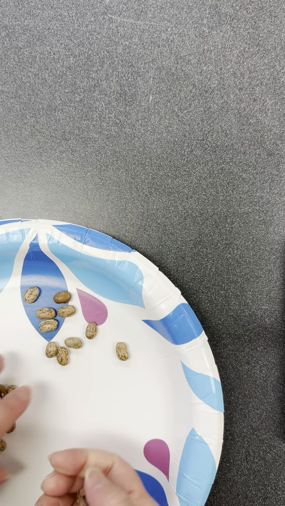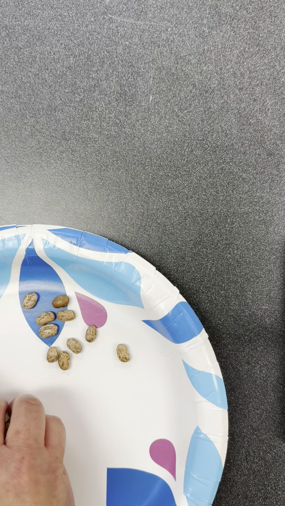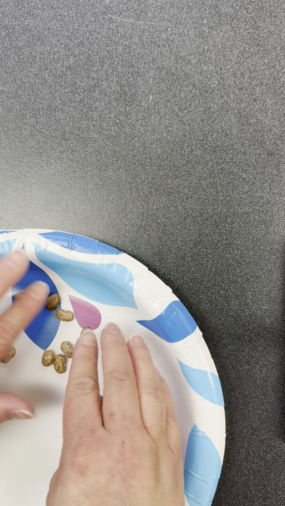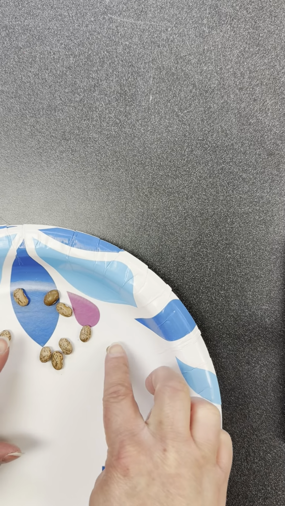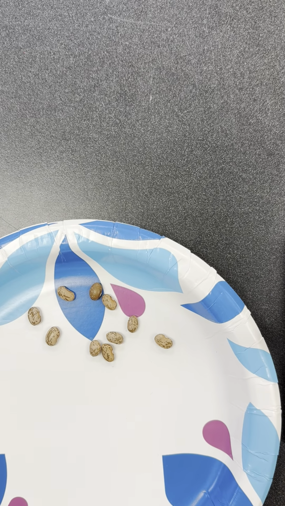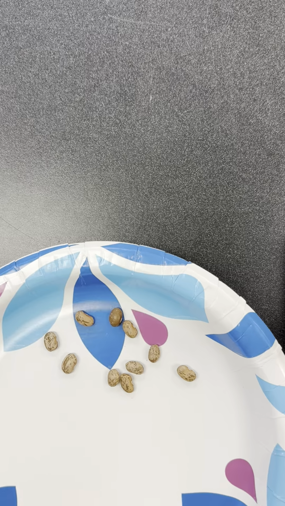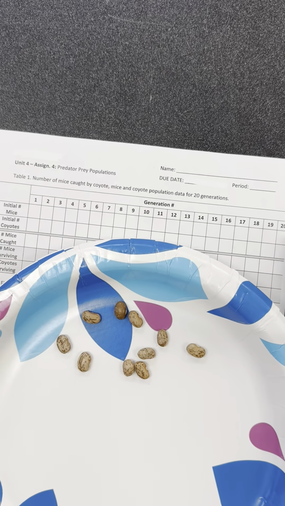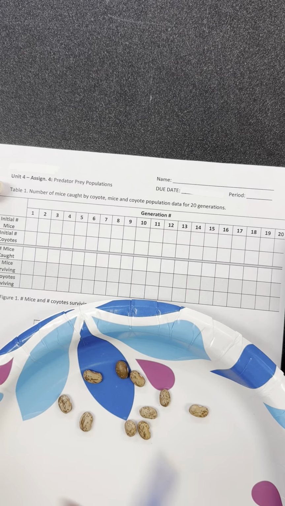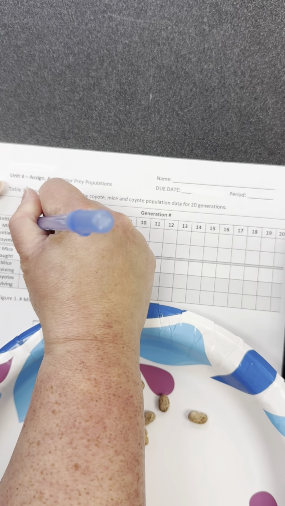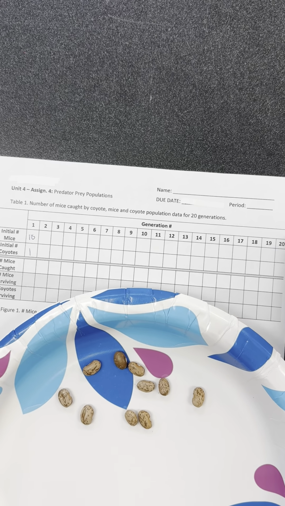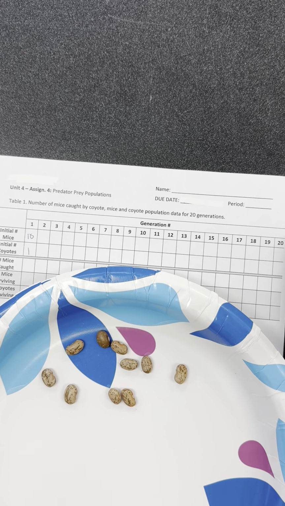Okay, so we've got to start with 10. Let's count to make sure that we've got 10 on the plate here. 10 mice and 1 coyote. 1, 2, 3, 4, 5, 6, 7, 8, 9, 10. Okay, we've got 10 mice, 1 coyote only, and we are initially starting this lab, generation number 1. 10 and 1. That's kind of hard to do with the plate in the way. 10 and 1. Okay, let's go hunting.